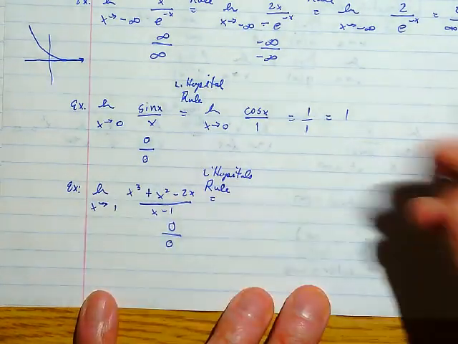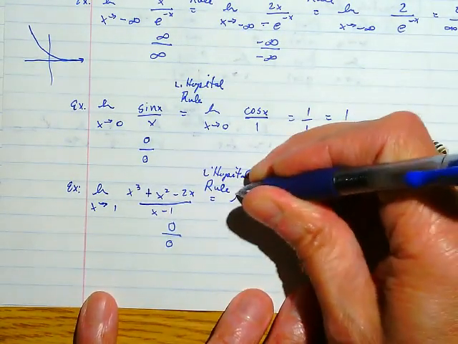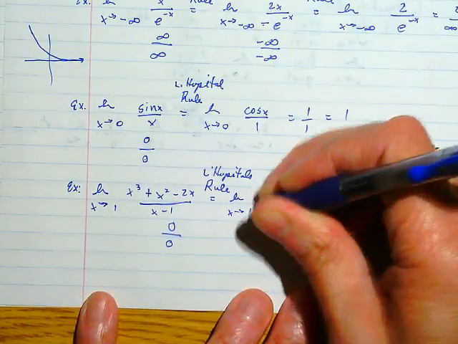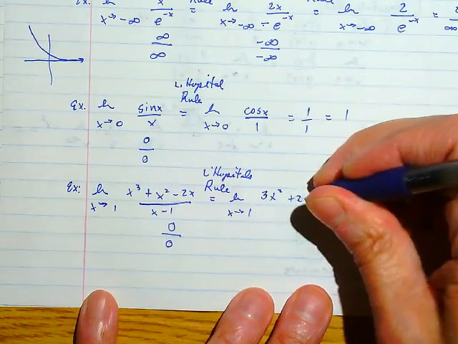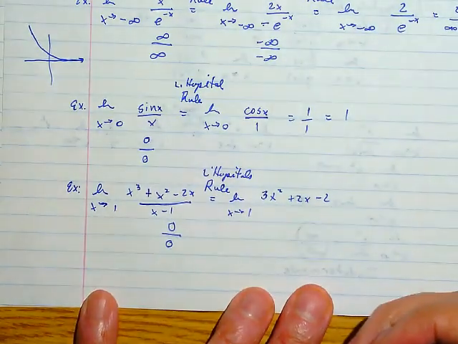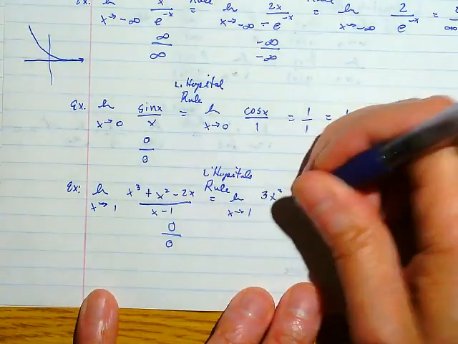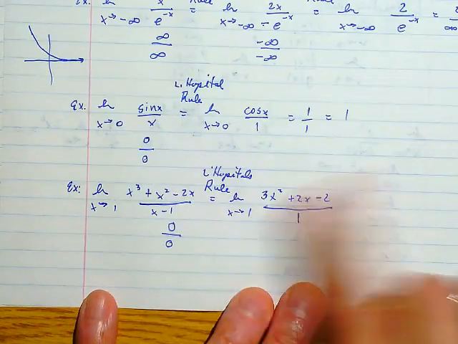You can take that derivative, can't you? 3x squared, sure. Whoops, I haven't taken the limit yet, so I need to write that. Limit as x approaches 1 of 3x squared plus 2x minus 2. Is that right? Over the derivative of the bottom one, that's just 1. That's easy. Again, no worries here.